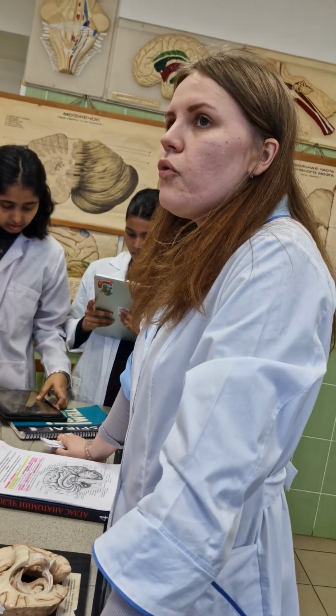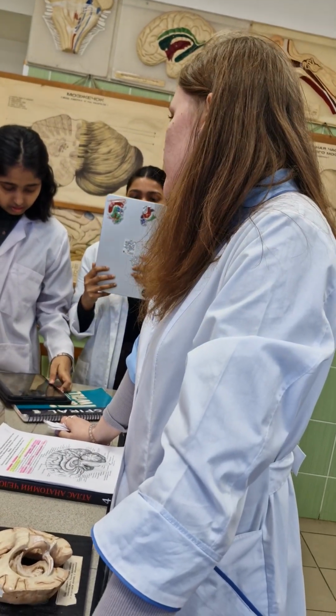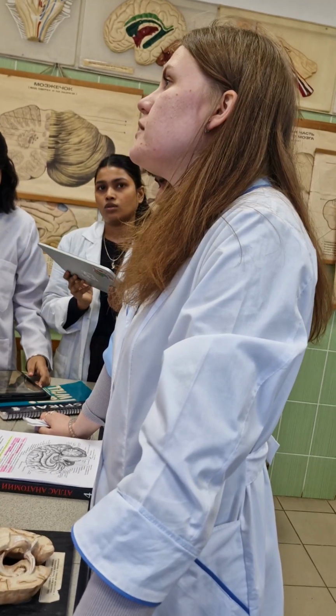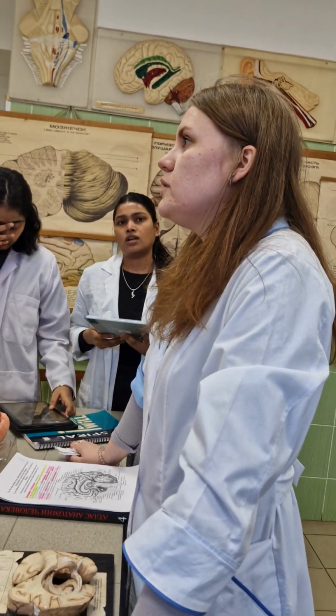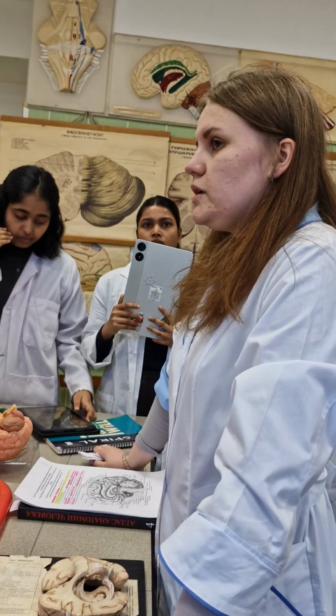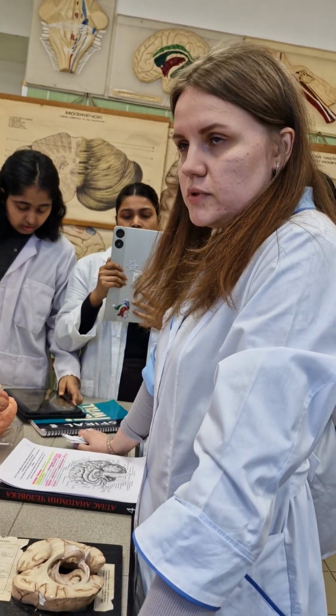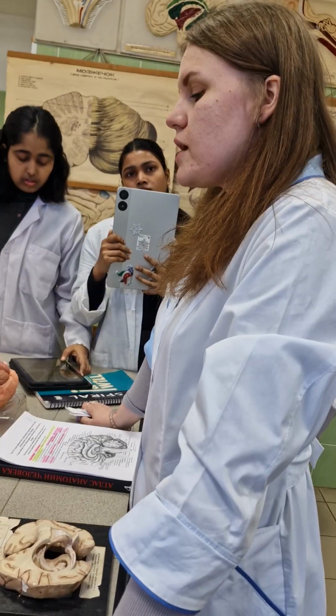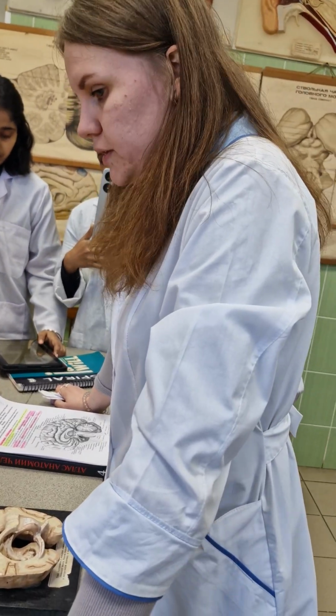Ventricles. The fourth ventricle has what brain? The rhombencephalon. Yes. The third ventricle has the diencephalon. Yes. And the lateral ventricles have the telencephalon.